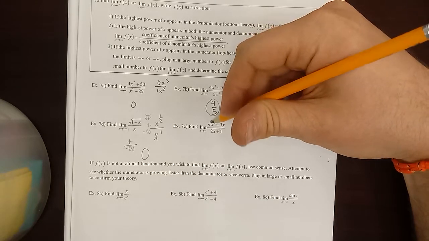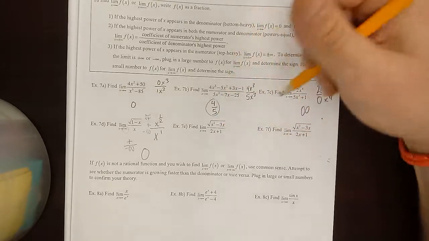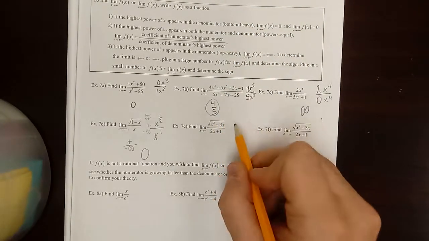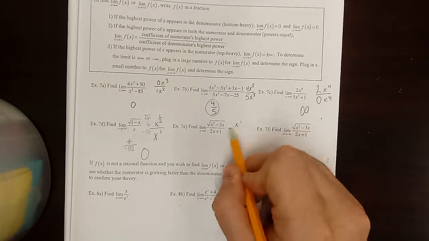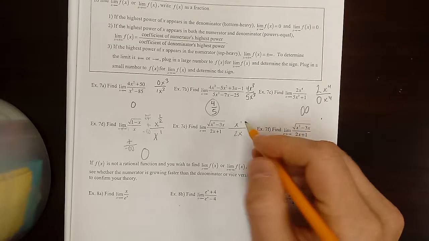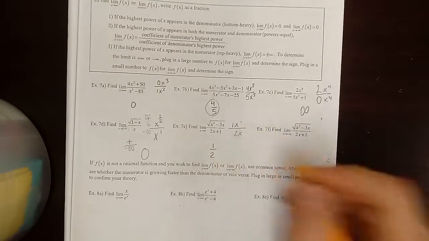The highest power is the square root of x squared, and then the square root of whatever that is. But the square root of x squared, think about that. That's just x. So it's x to the 1 on top and a 2x on the bottom. And so our answer is actually going to be 1/2.